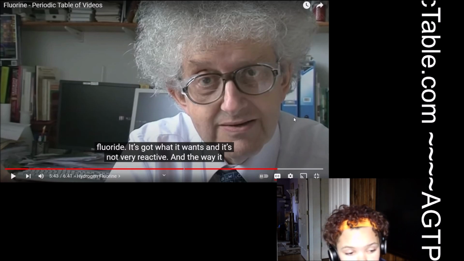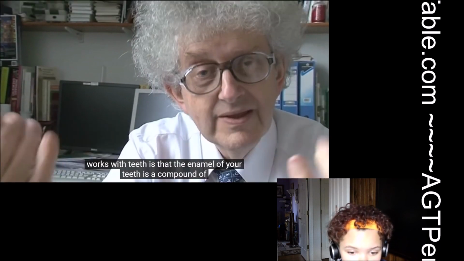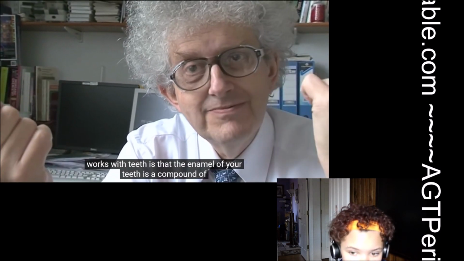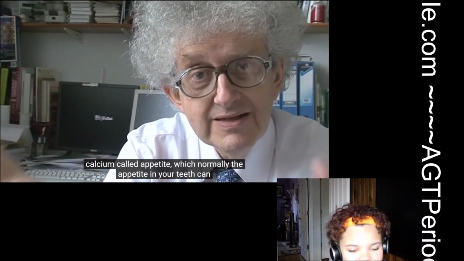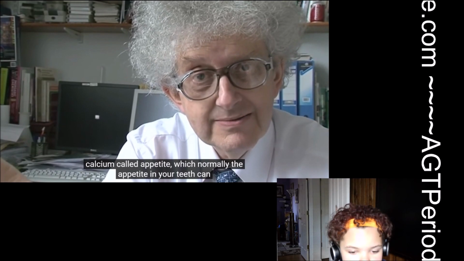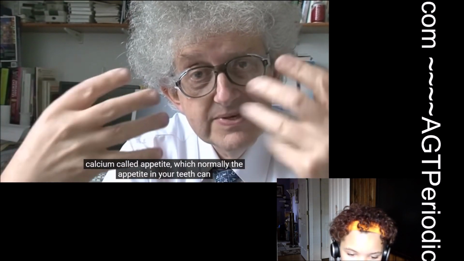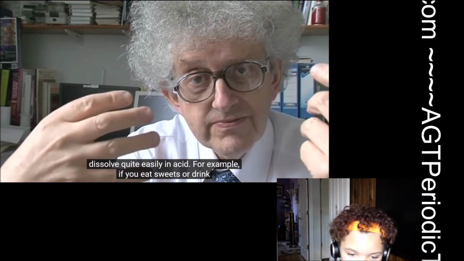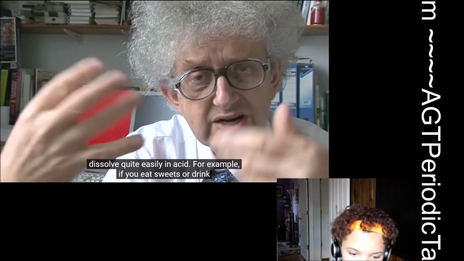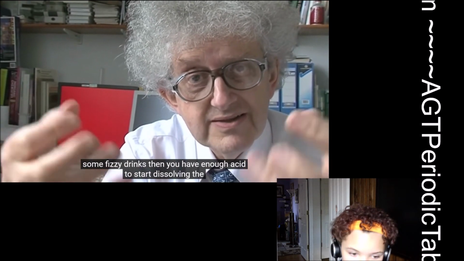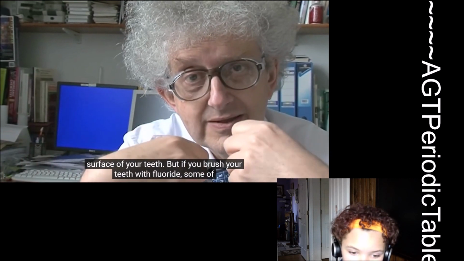It's interesting. And the way it works with teeth is that the enamel of your teeth is a compound of calcium called apatite, which normally can dissolve quite easily in acid. For example, if you eat sweets or drink some fizzy drinks, they have enough acid to start dissolving the surface of your teeth.